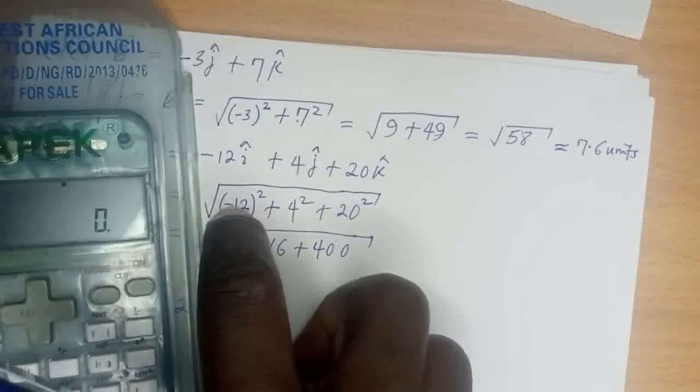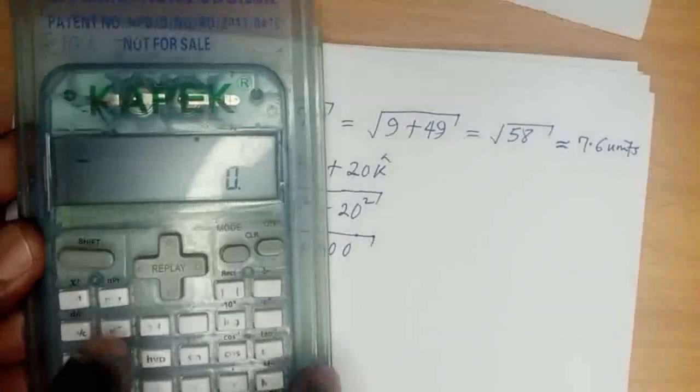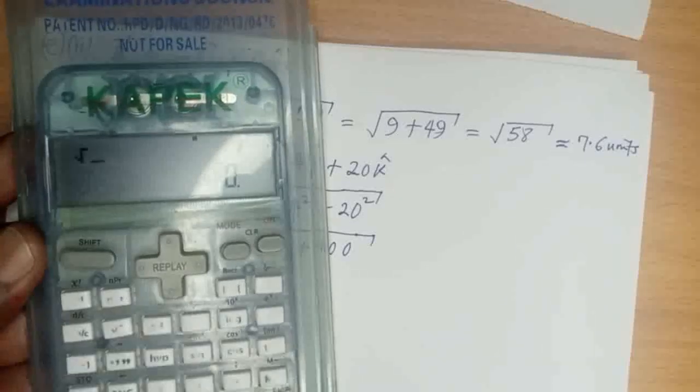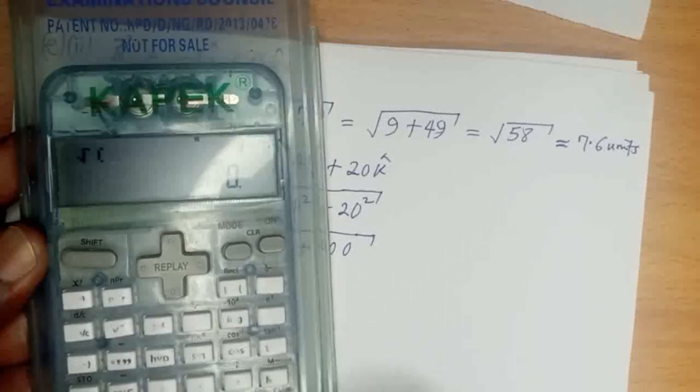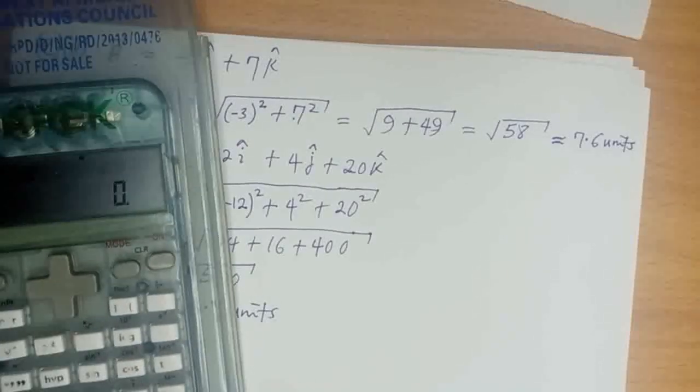Ignore this negative sign, because the square will cancel the negative sign. You simply press the square root, open bracket, then press 12 squared, and then plus.